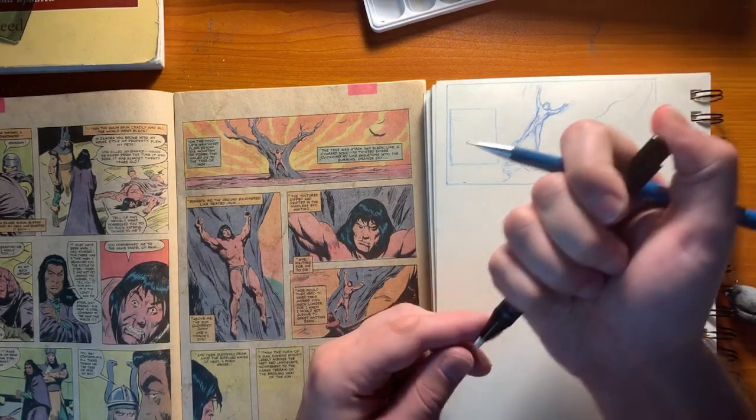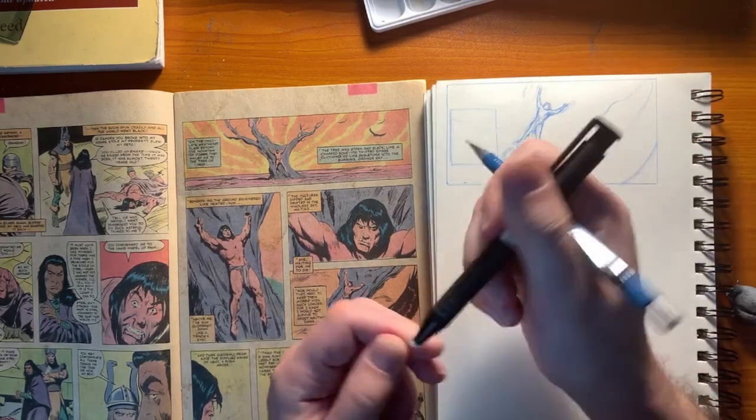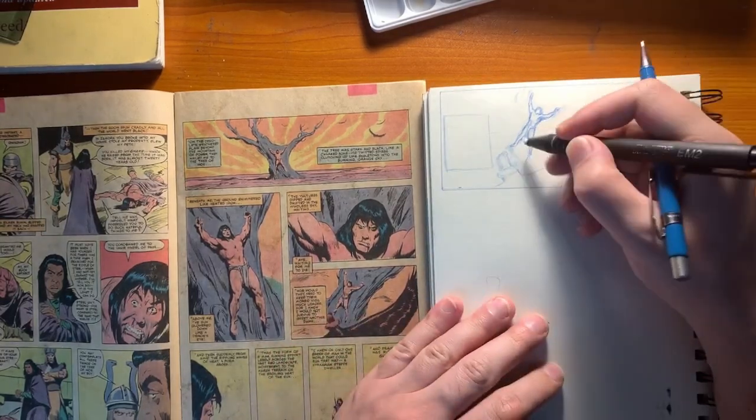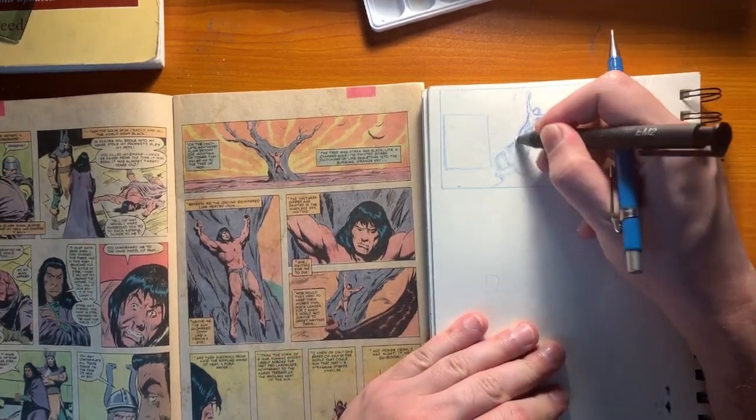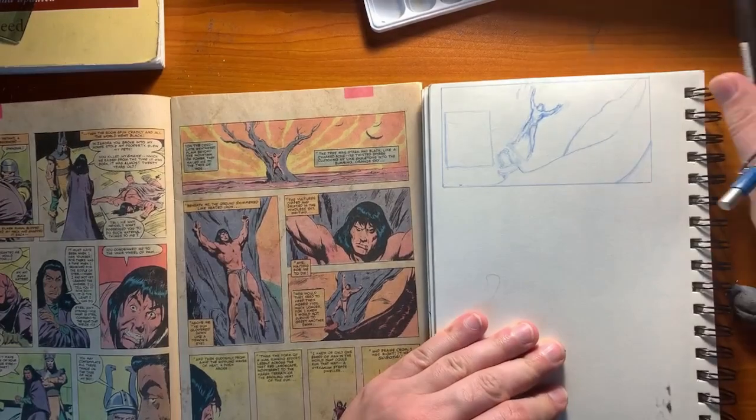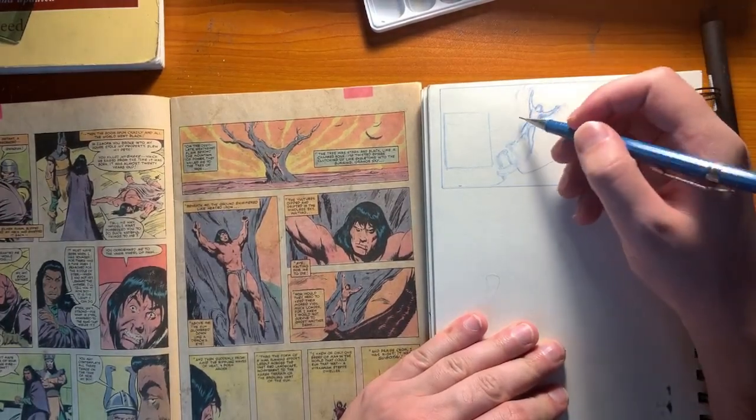This is where this eraser comes into play. It's excellent at just focusing on little details, whereas the kneaded eraser is more for general areas.